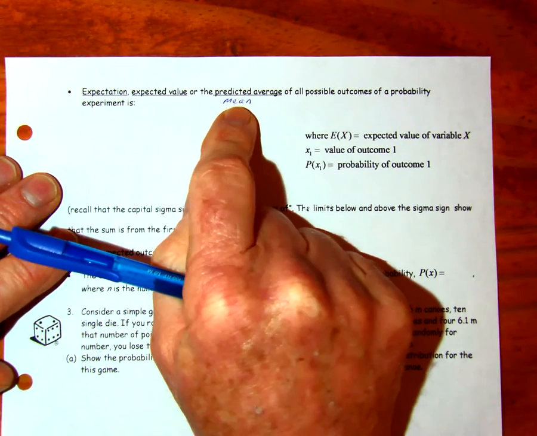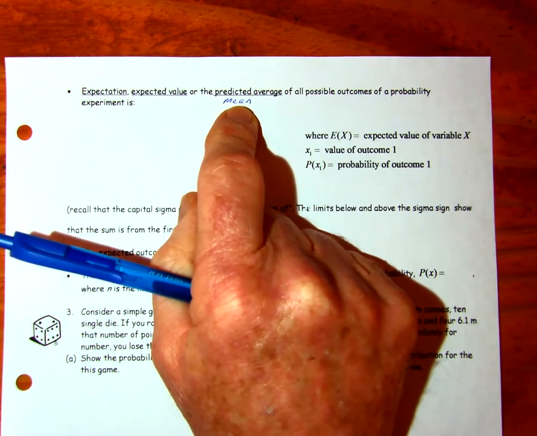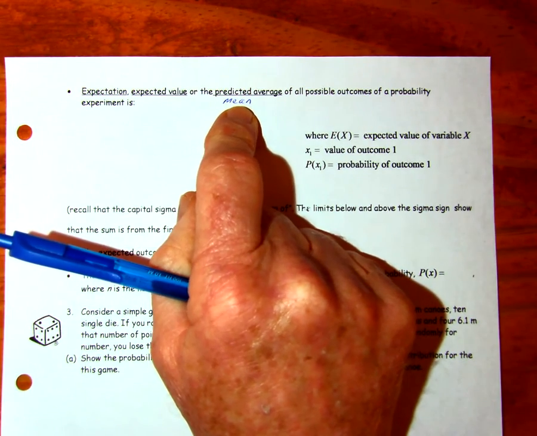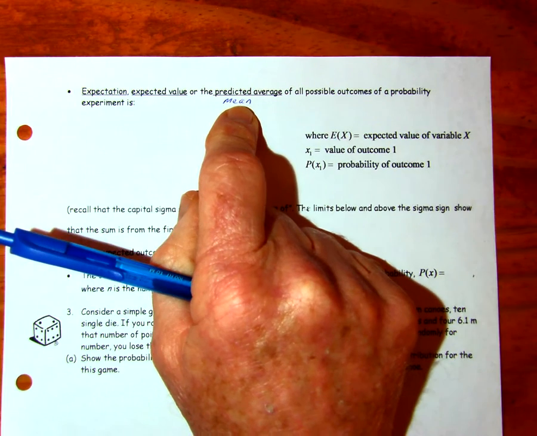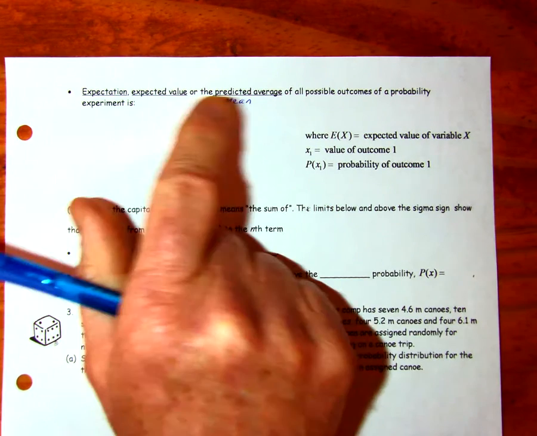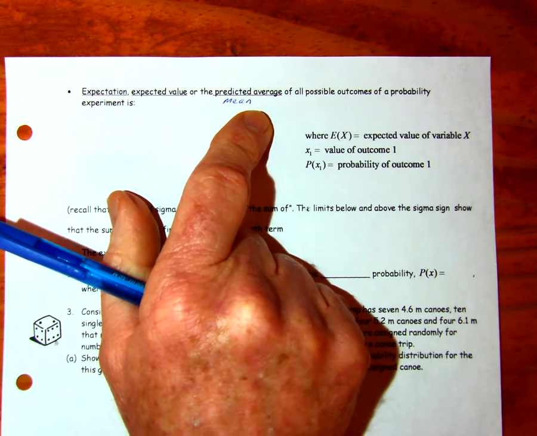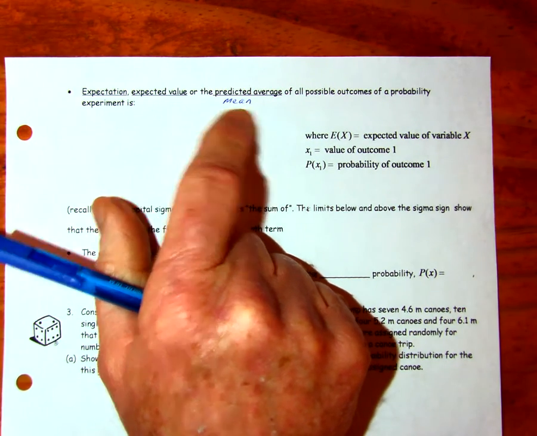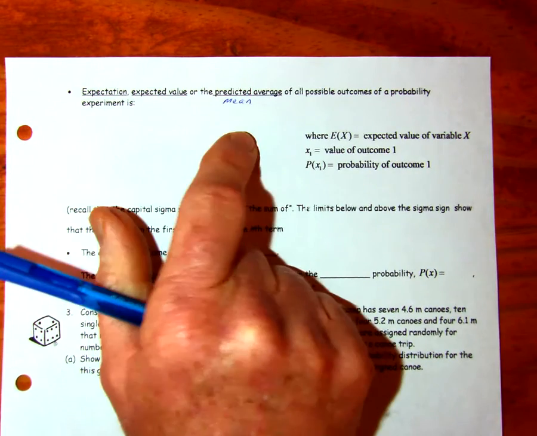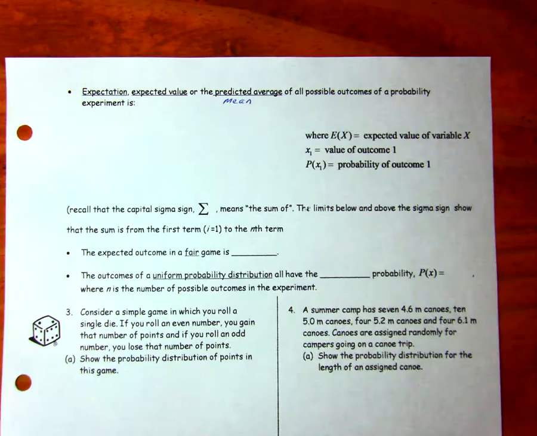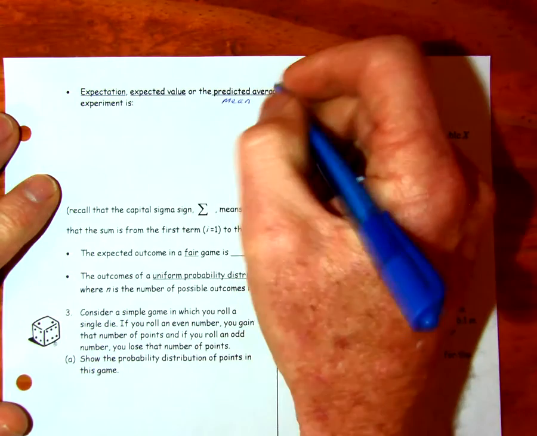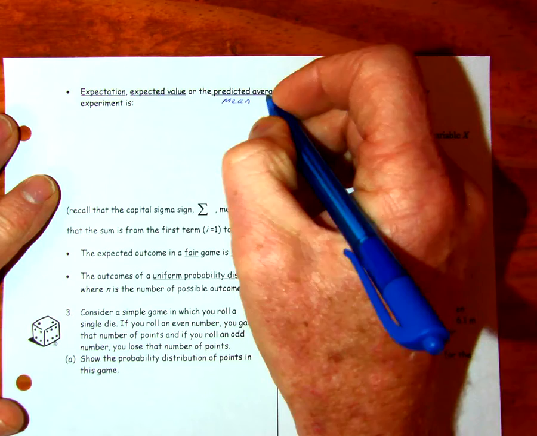Expectation is the same as the mean, but it's of stuff that hasn't happened yet. So the mean is an average of stuff that you have values for. Expectation is the mean of stuff that you haven't done yet, but if you run the experiment a million times, it would be the average of what you're expected to get, right? So remember what the mean was? Like what variable we called it?